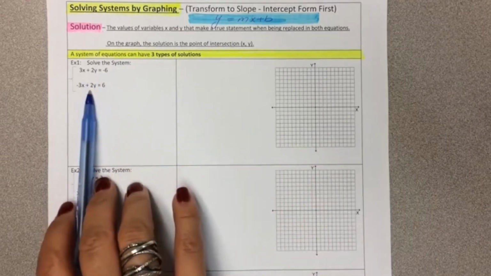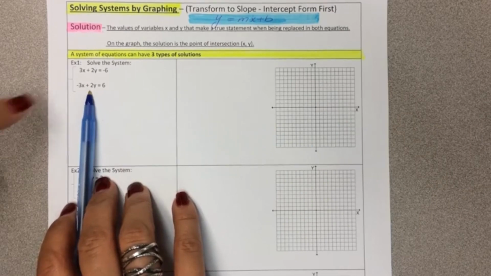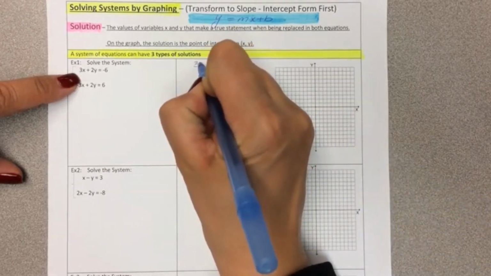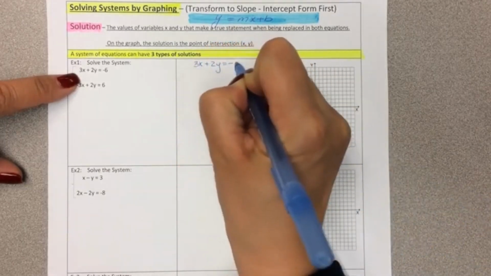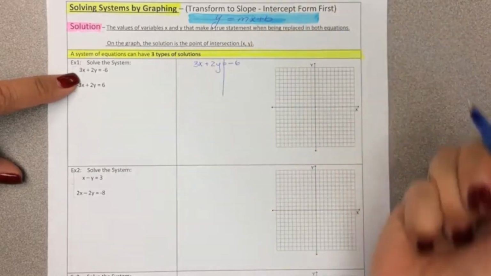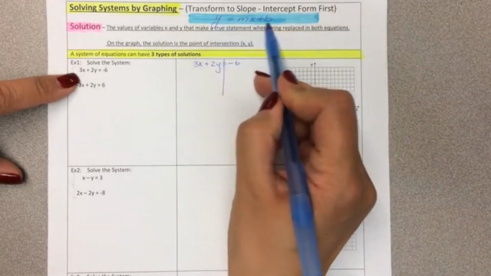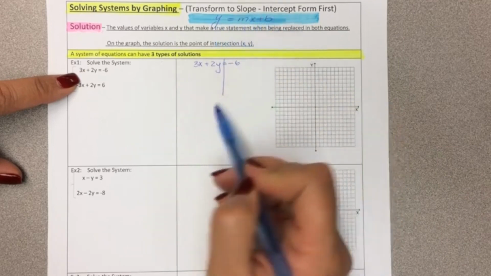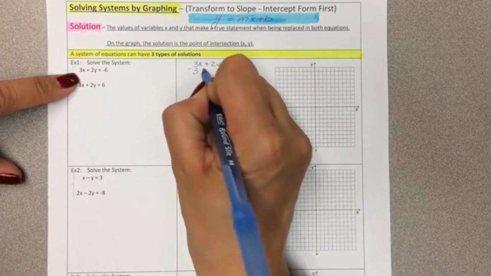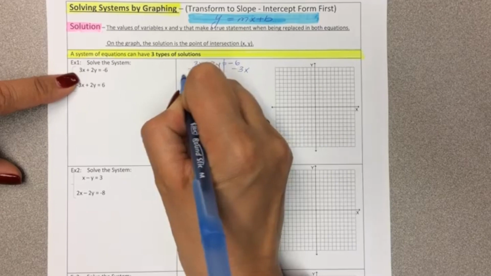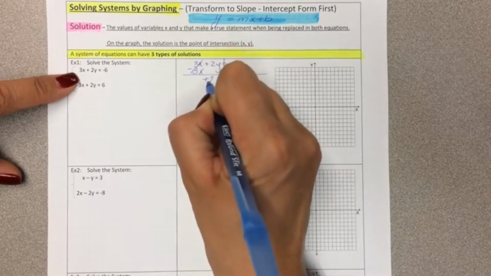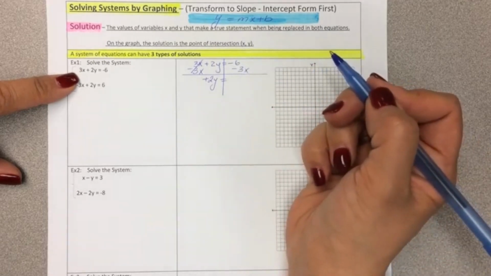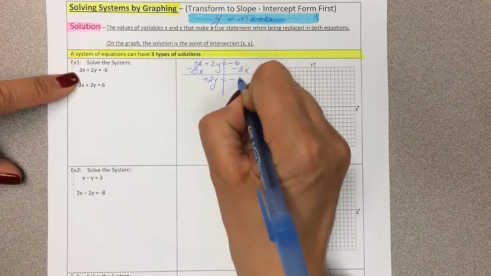So to graph the system, we will transform each equation to slope-intercept form. For example, 3x plus 2y equals -6 is my first equation in the system, and I need to transform it to slope-intercept form. So I want y alone, then slope times x, and the y-intercept on the other side. Using inverse operation, we'll subtract the 3x first, bring down the positive 2y, group the terms -6 and -3x. They're not like terms, so they cannot be combined.